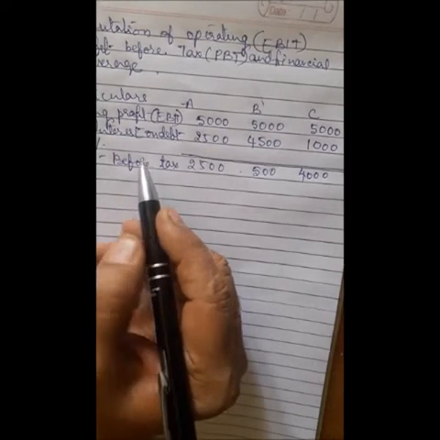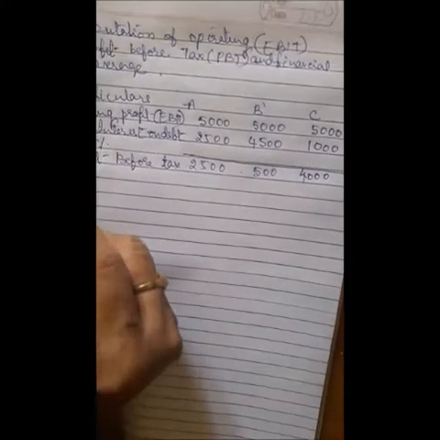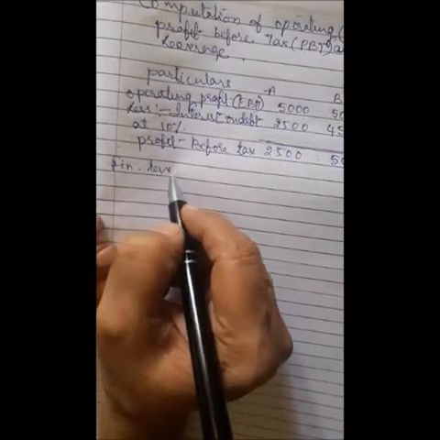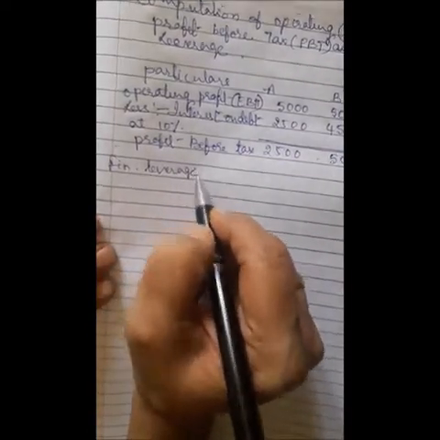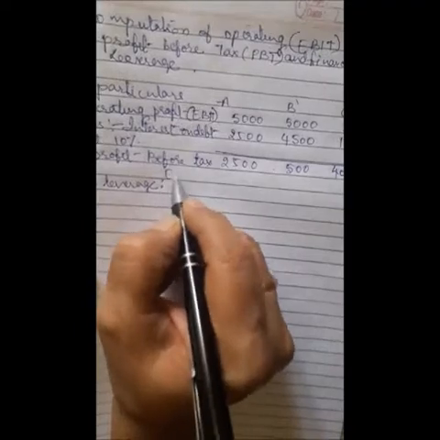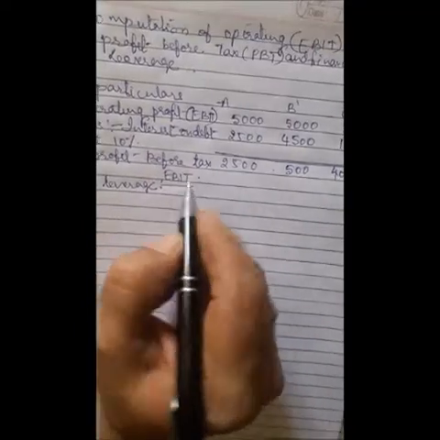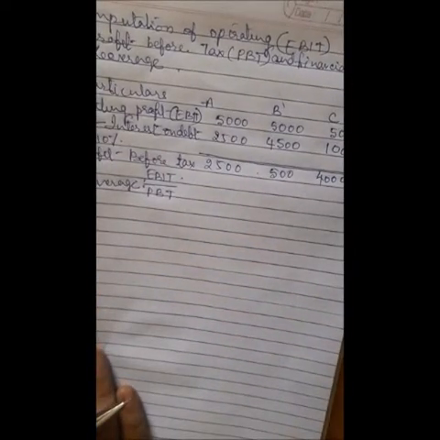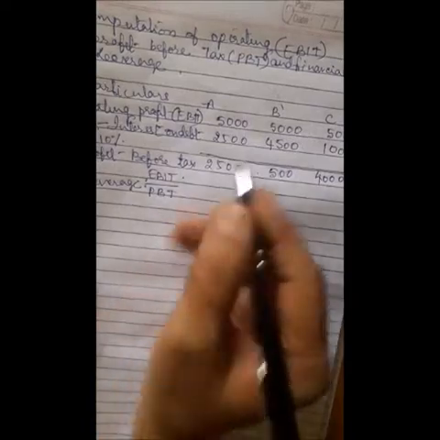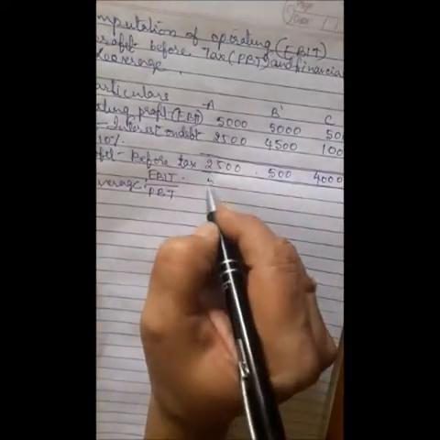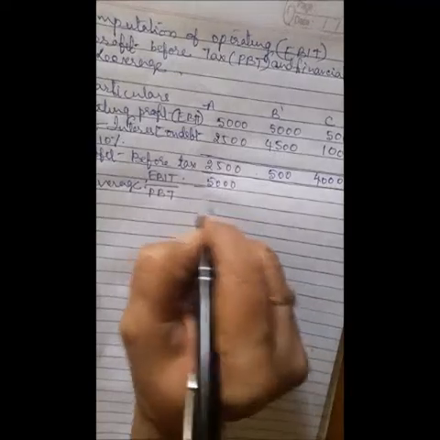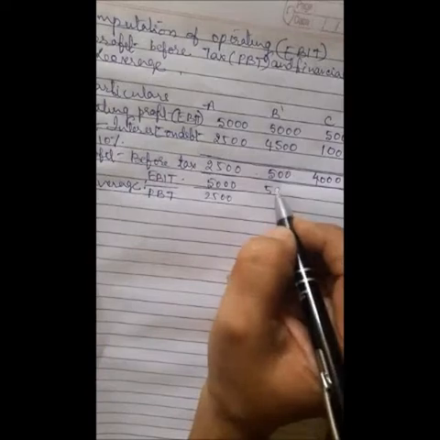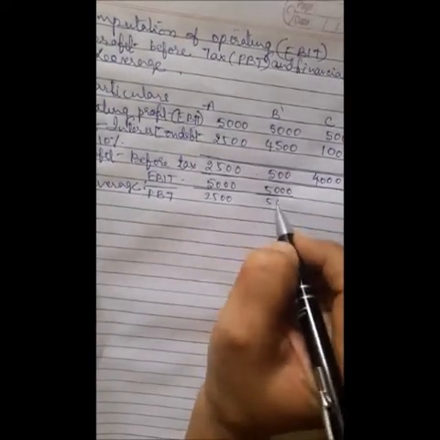So now we have to calculate the financial leverage. Financial leverage equals EBIT divided by PBT. So in the first case the EBIT is 5,000 and PBT is 2,500. Second case EBIT is same 5,000 and PBT is 500.